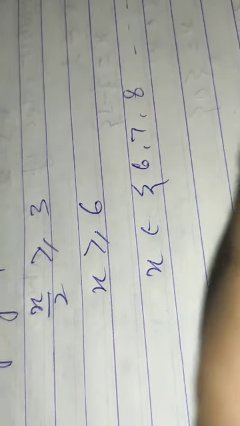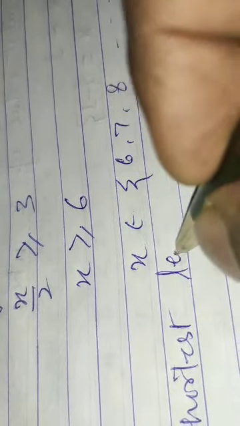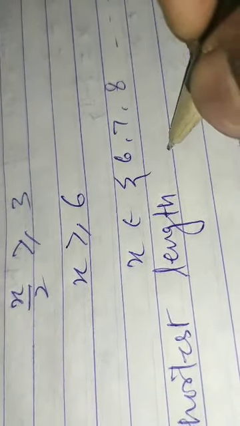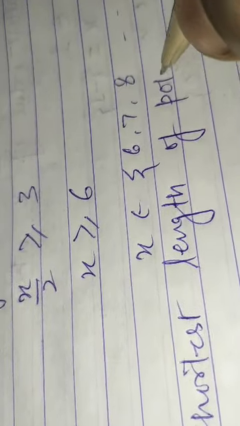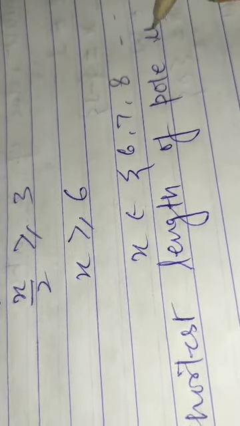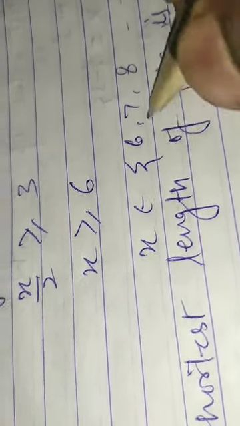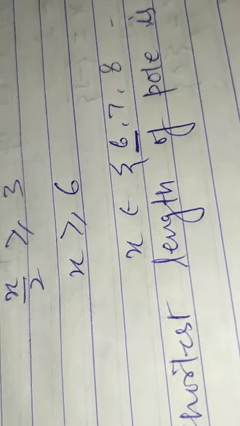So we have to find the shortest. Therefore shortest length of pole is 6. This is the smallest, therefore 6.